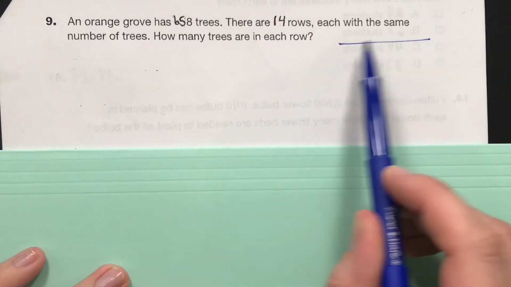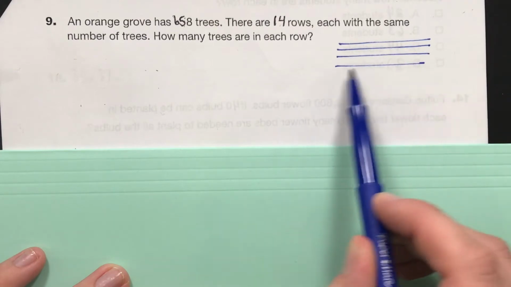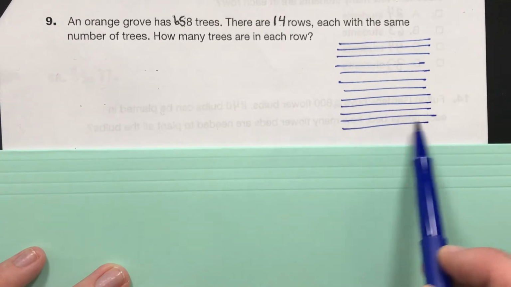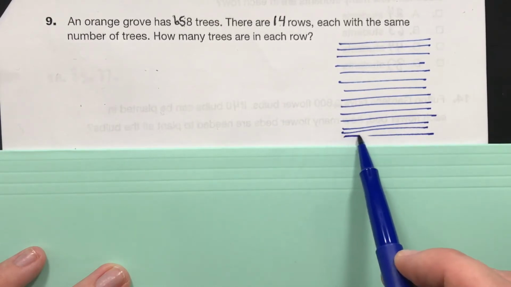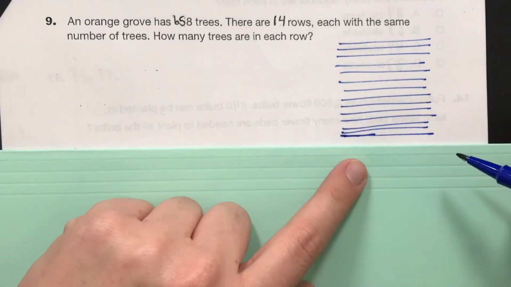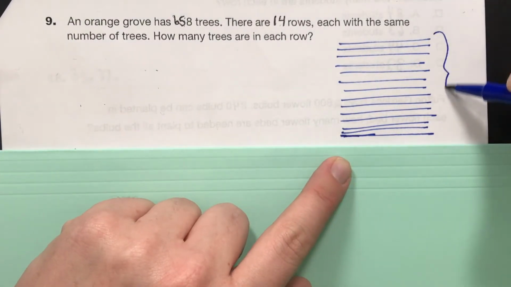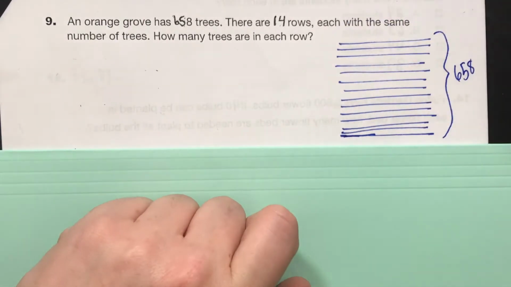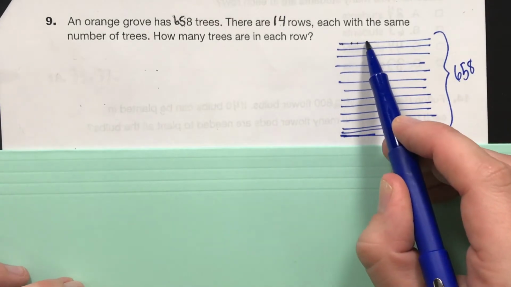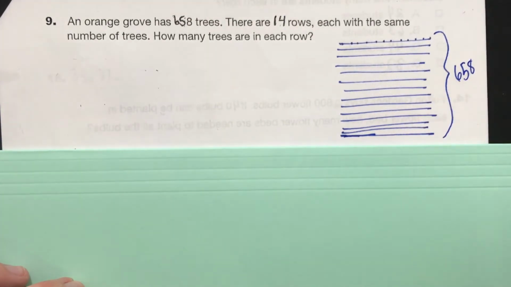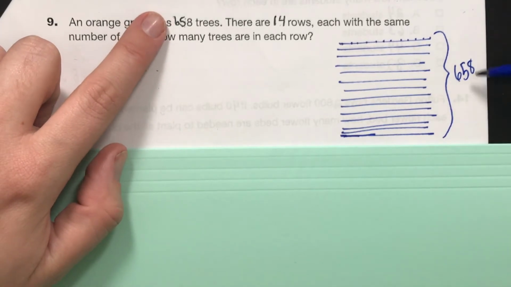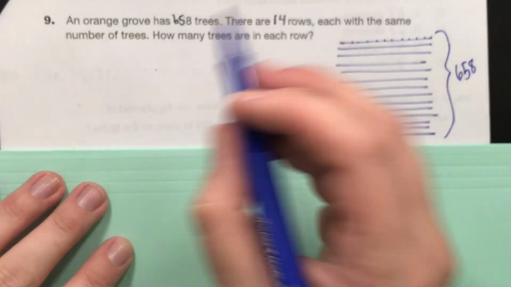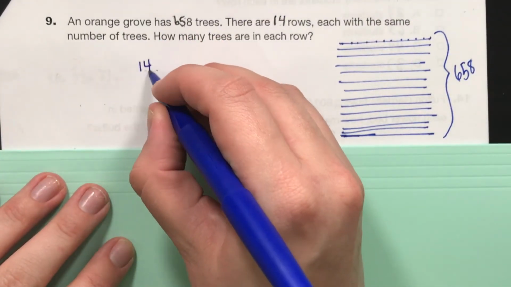So we have 14 rows. 1, 2, 3, 4, 5, 6, 7, 8, 9, 10, 11, 12, 13, 14. Now they don't look very even, but let's pretend that they're all even. And all together, there's 658, but there are 14 rows. So we need to know how many trees are in each row. So we need to divide 658 trees altogether into 14 rows. So we need to set up our division problem.